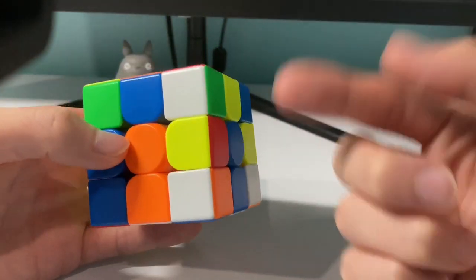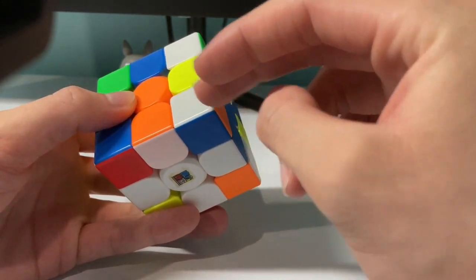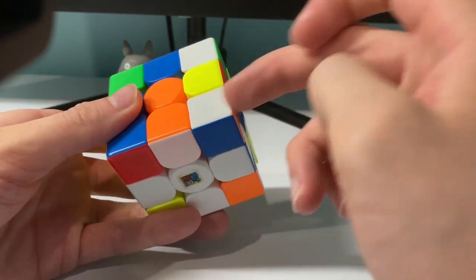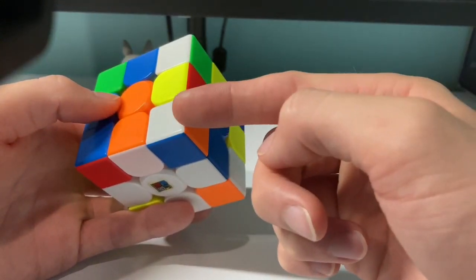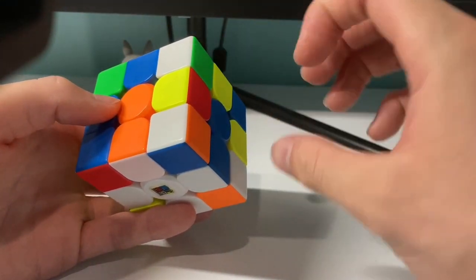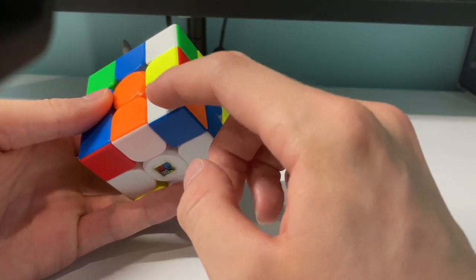And yeah, basically you keep doing that until this white is facing down, because when white is facing down, this whole section should be solved, right? So let's just say this was mixed up. It was originally solved in one algorithm, but it's not always that case. So you just keep doing it until you see white facing down.